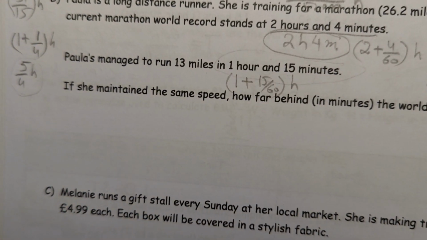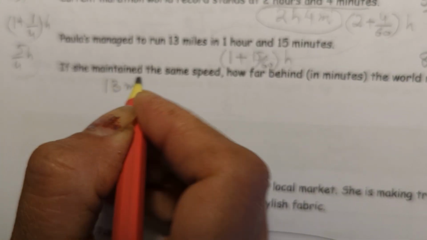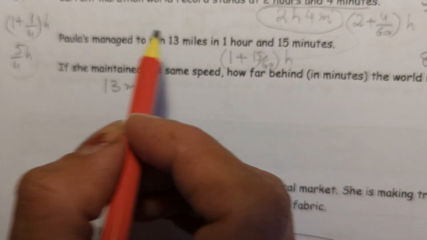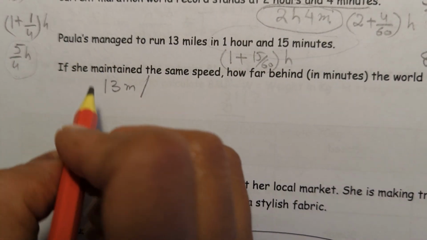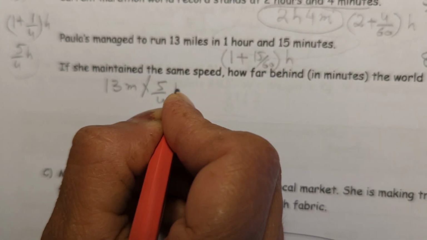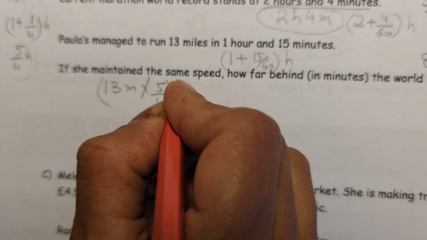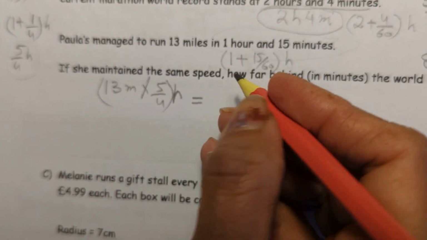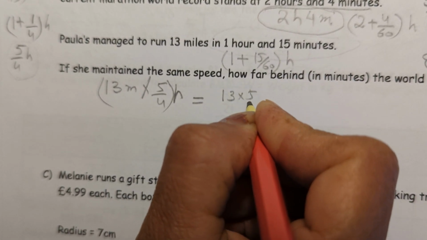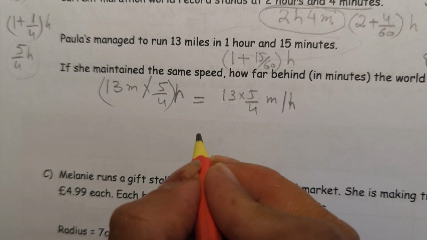So she is covering 13 miles in 5 by 4 hours. This is the speed: she is running 13 divided by 5 by 4 miles per hour.